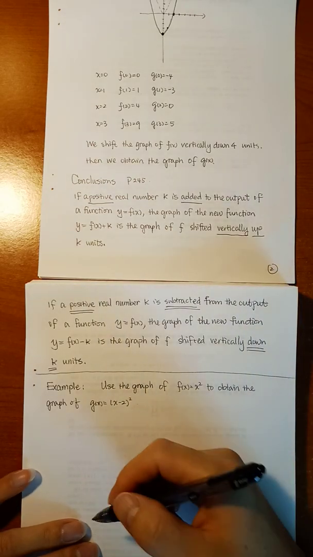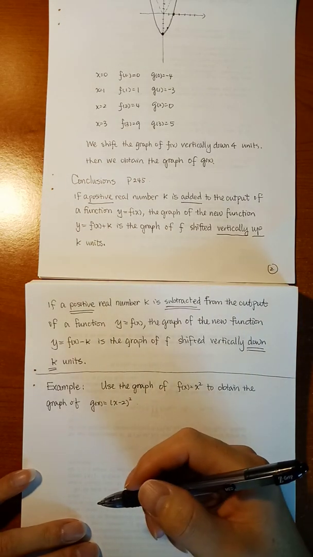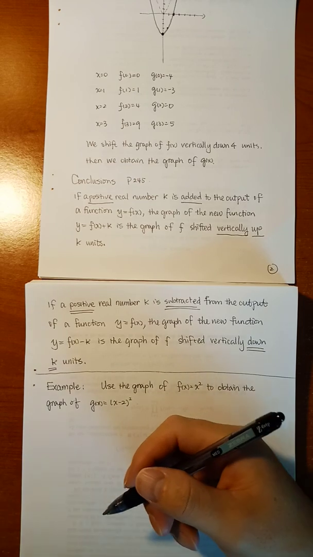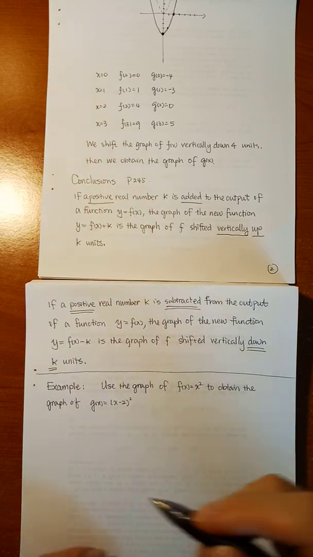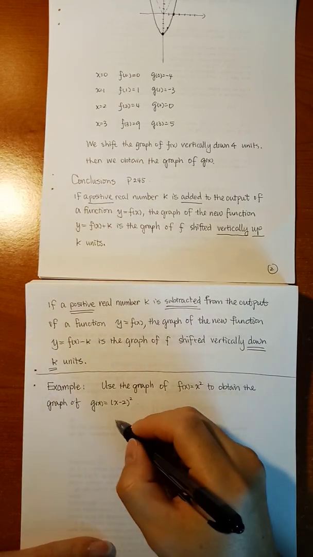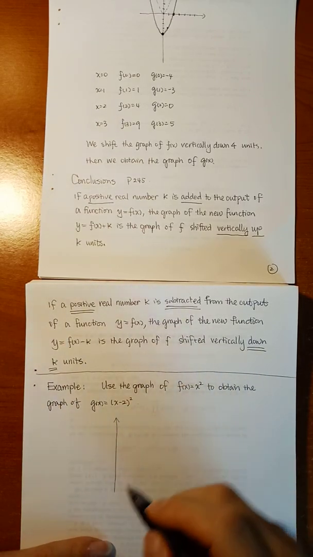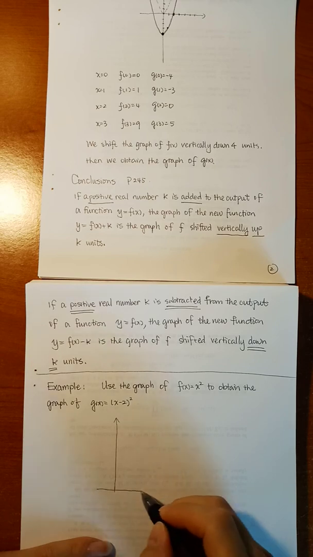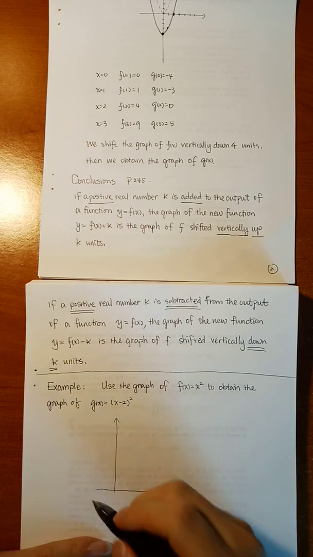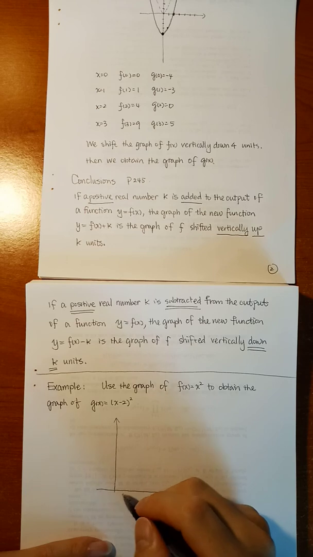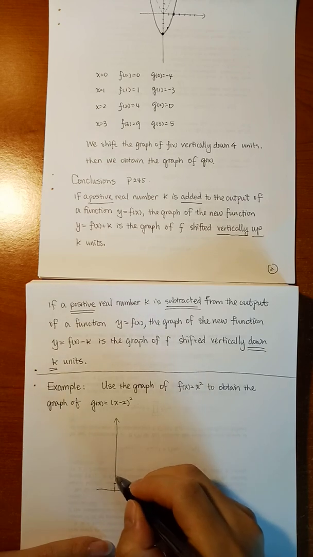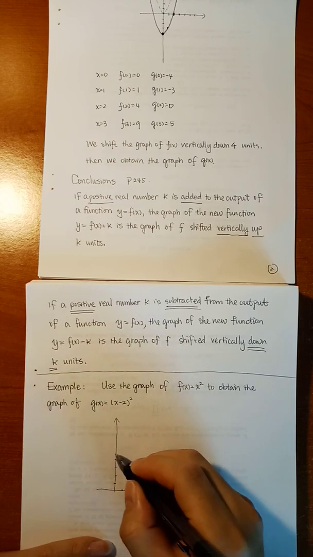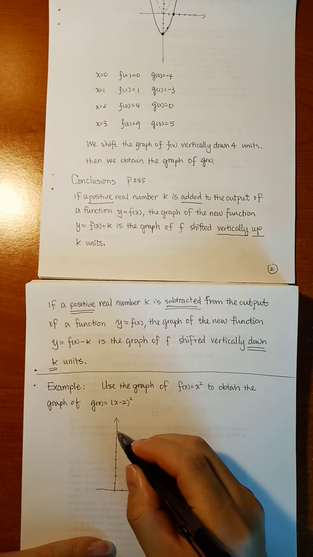Okay, now let's check. We have a table. The units 1, 2, 3, 4, 5, 6. 1, 2, 3, 4, 5, 6, 7, 8.